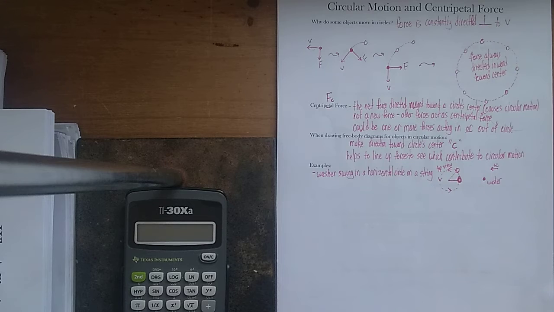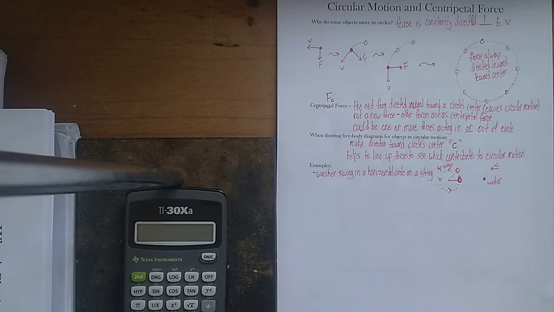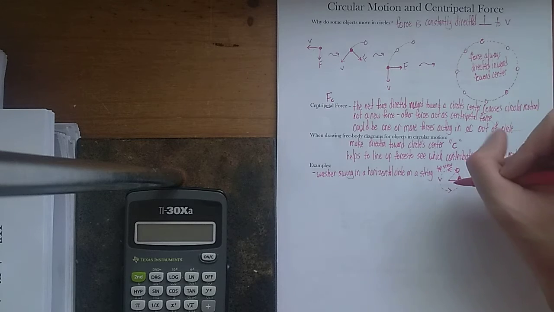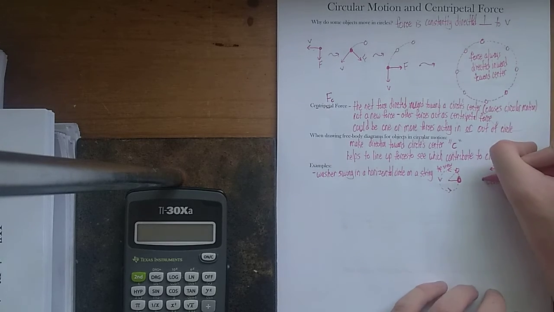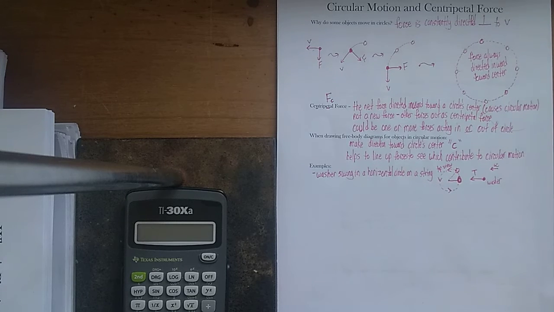Obviously, there's a force of gravity acting down on the washer, but in a top view, you wouldn't be able to see that. So we're just going to deal with whatever force points in towards the center of the circle. That would be the tension. It's on a string. The string is making it move around.